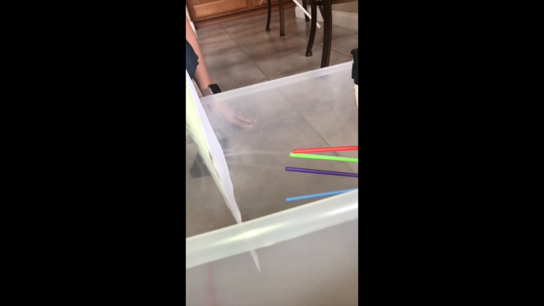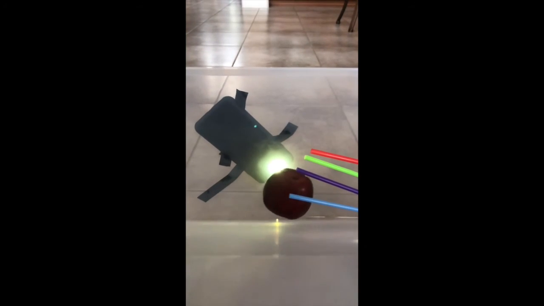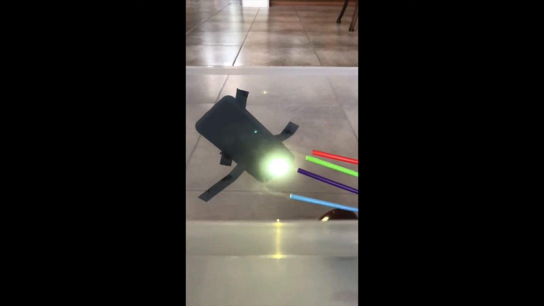Here's an example of how the laminar flow could be disrupted by an object to cause turbulent flow as a result. In this example, we throw an apple to disrupt the streamlined flow.